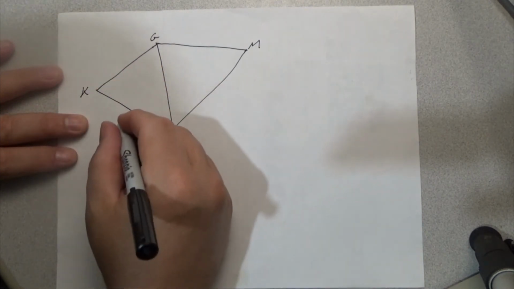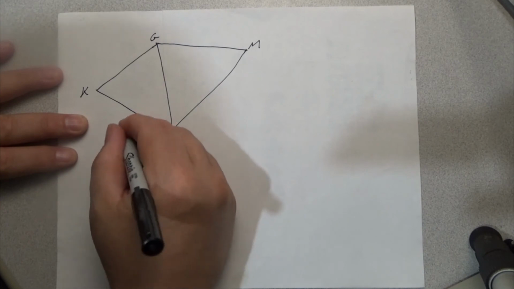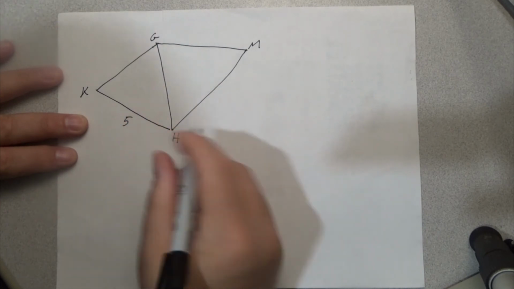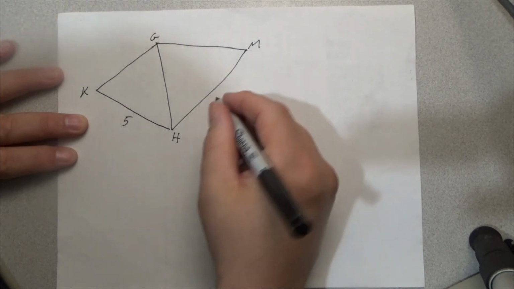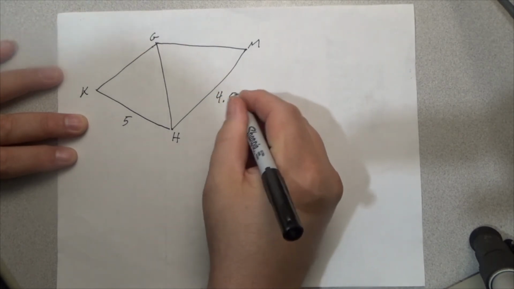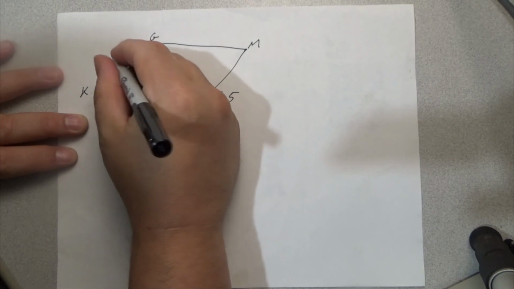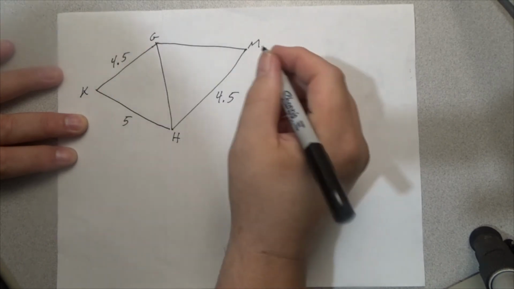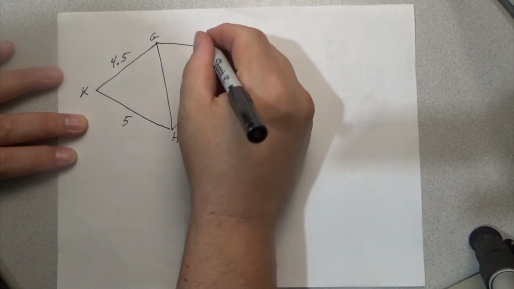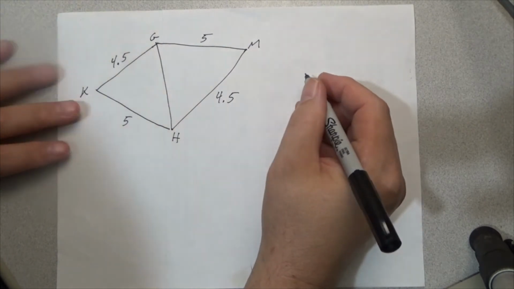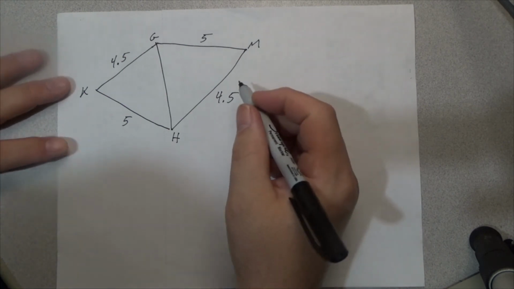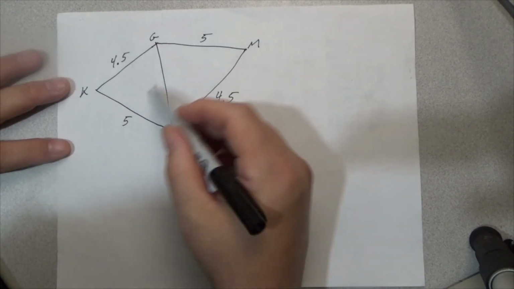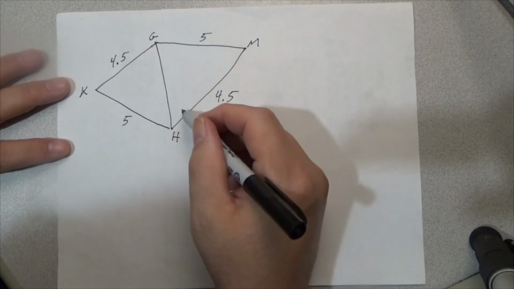and then they give us, well, this isn't exactly right. It says 5 feet there. That should have been straight across, but okay. So this one is 4.5. This one is 4.5. And then 5 right here. And now, instead of finding corresponding sides, we're finding corresponding angles. Okay? So, this side is 5 and that side is 5.